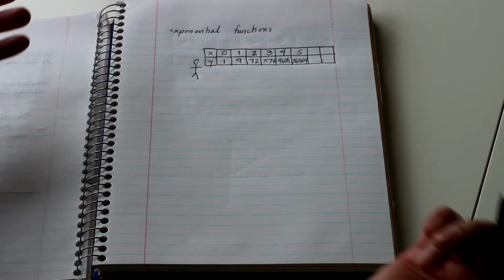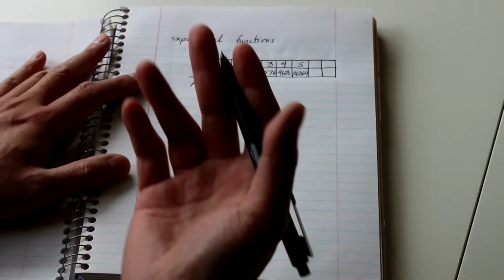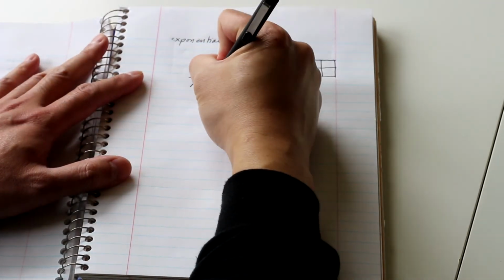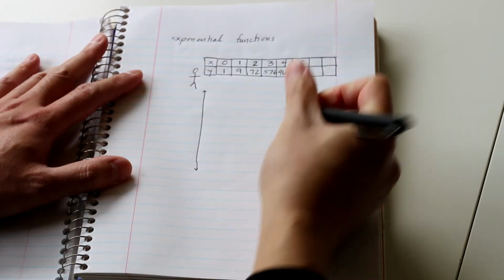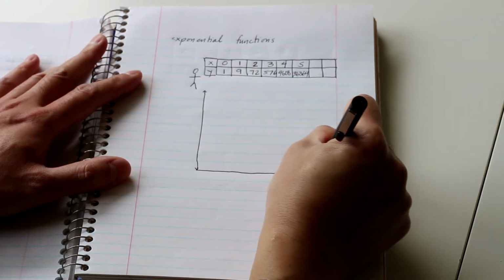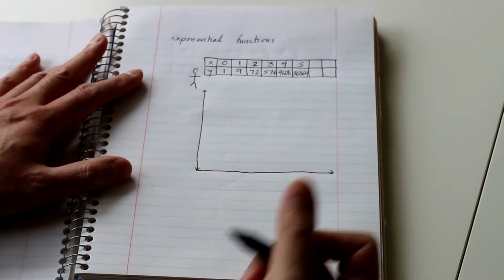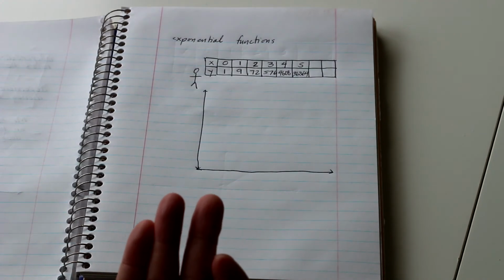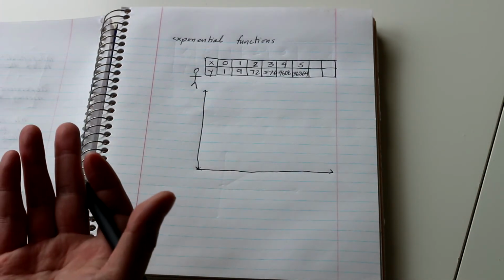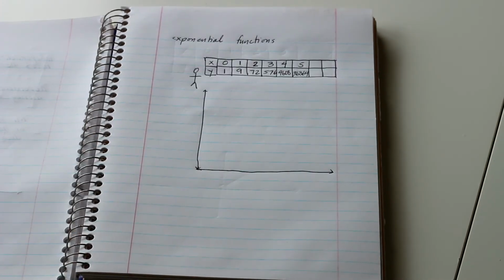So let's say we try to graph something like this, and I'm going to try my best here because the numbers have gotten really large really fast. So when we try to graph it, we're only going to use the first quadrant, right? The reason we use the first quadrant is because it wouldn't make sense to have negative days, or negative people for that matter, right?